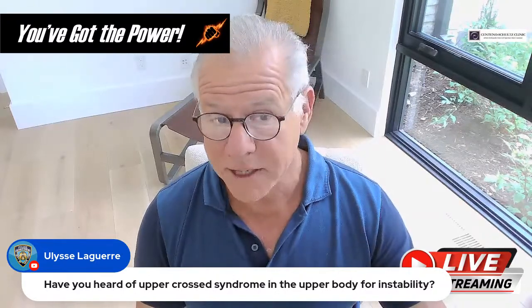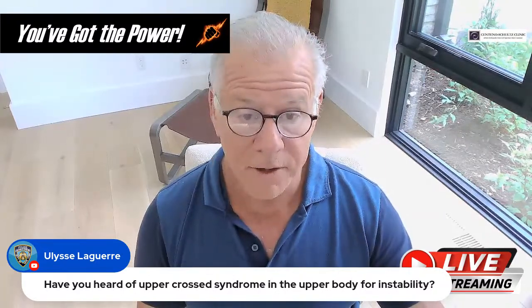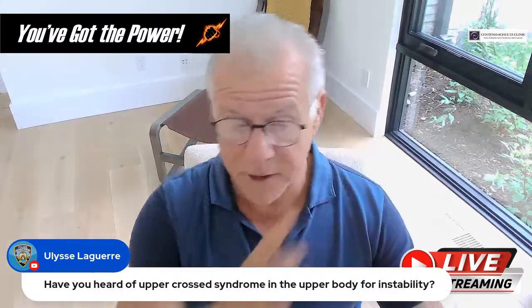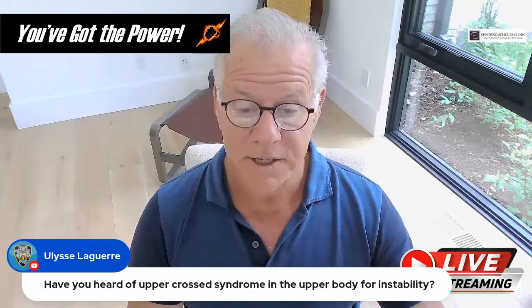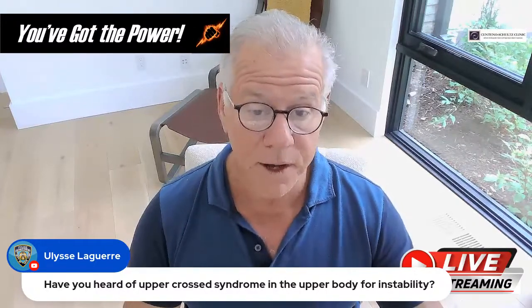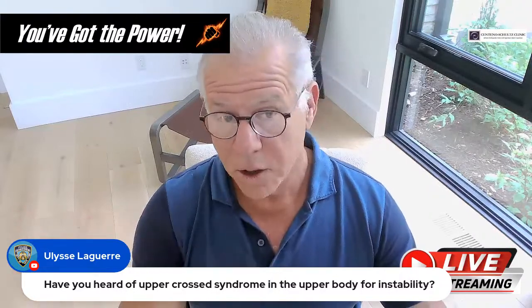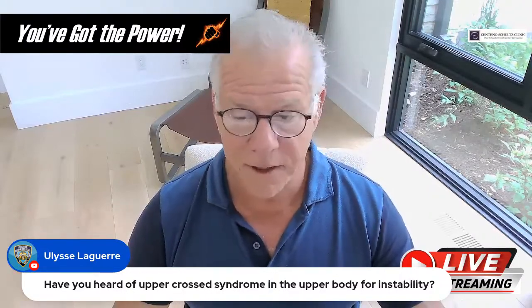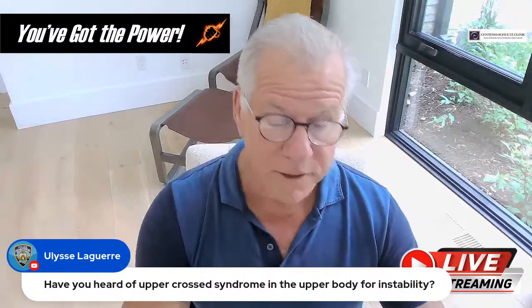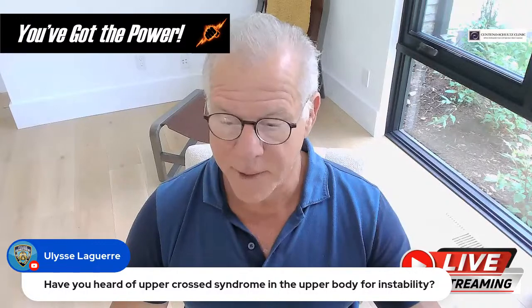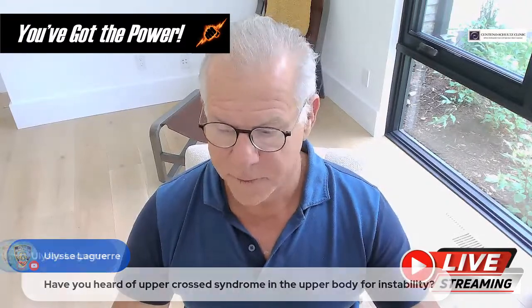Yeah, that goes back to some of the work by Vladimir Janda, and it has to do with these cross patterns in the body. So, for instance, the connection from the latissimus dorsi on one side all the way down to the low back on the other. These crossed patterns were all first discussed by a biomechanist by the name of Janda.